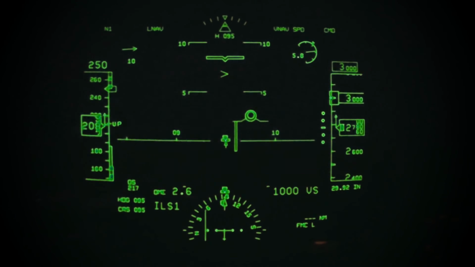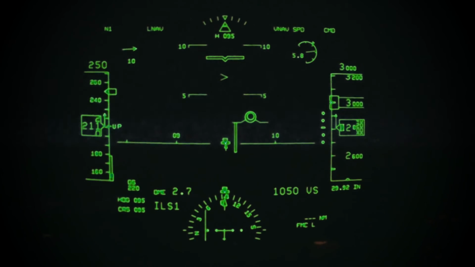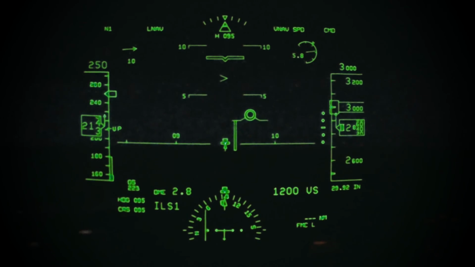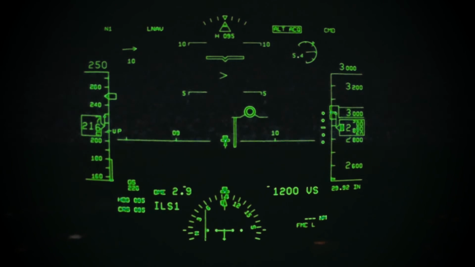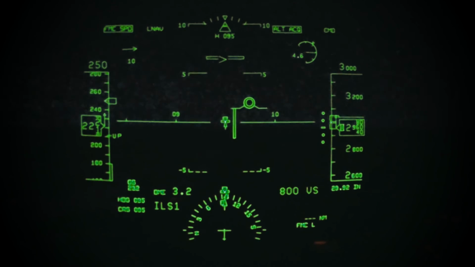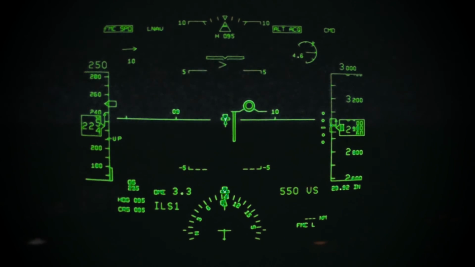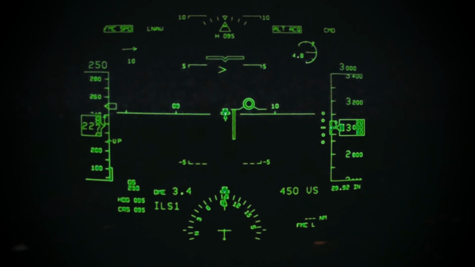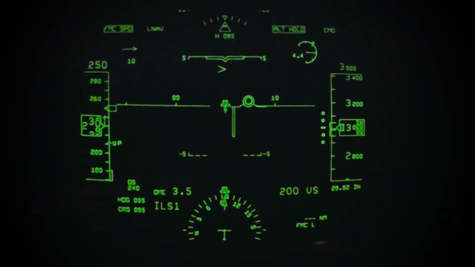As we approach 250, the acceleration symbol and speed error tape move towards each other until on speed in steady state flight, at which time the airspeed error symbol disappears and the acceleration symbol parks on the wingtip of the flight path symbol.